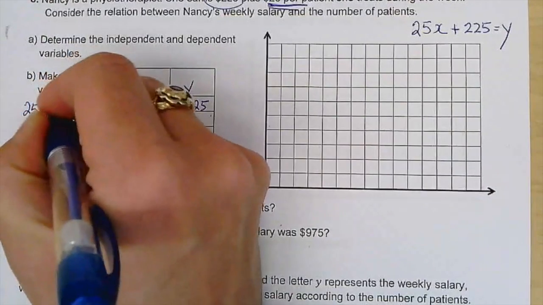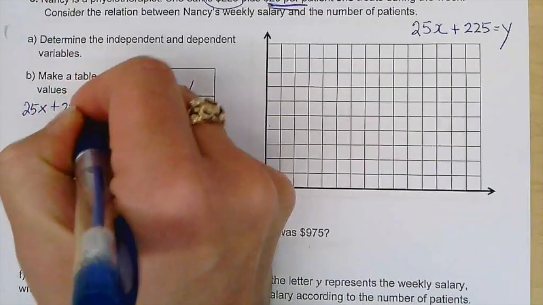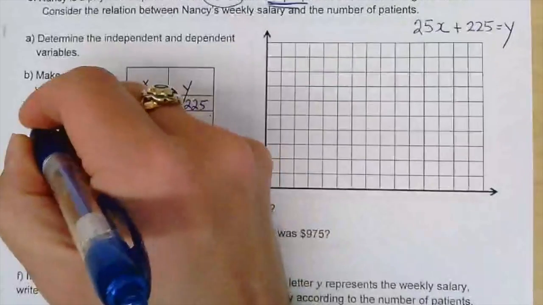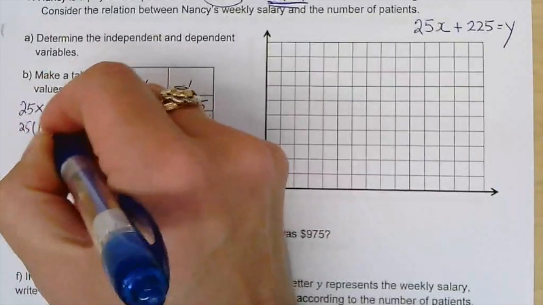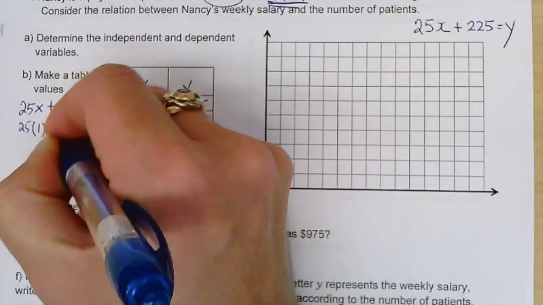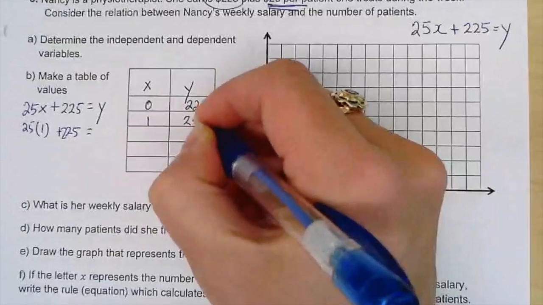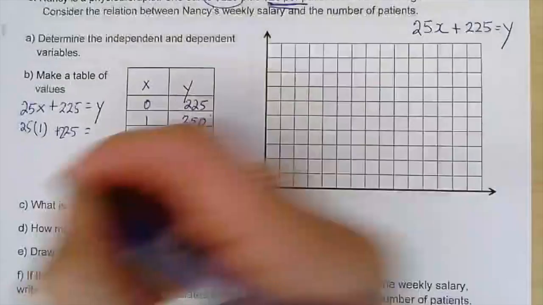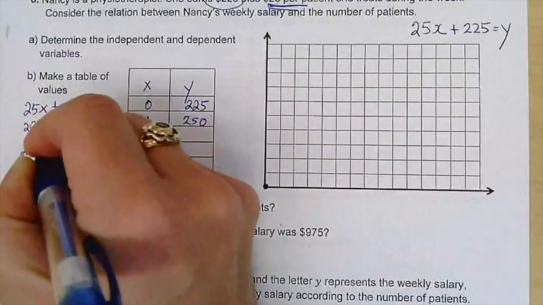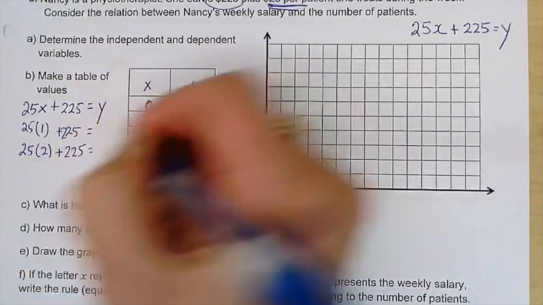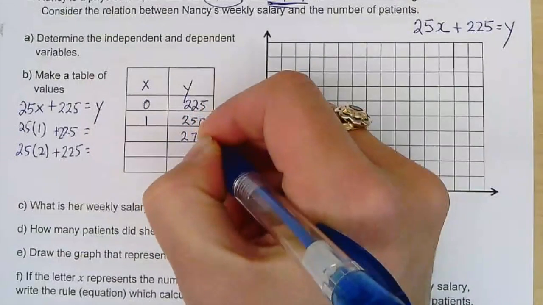25x plus 225 equals y. And now I'm going to say, what if x is 1? So I'm going to add 225 plus my 25 gives me 250. And then what if I had 2 patients? Now I have $50 plus 225, which then brings me to 275.